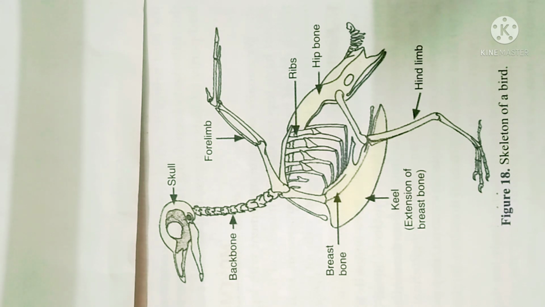Actually, what about the muscles for flying in birds? The flight muscles help the wings to flap easily. One pair of muscles will pull the wings down, and the other pair of muscles will pull them up.